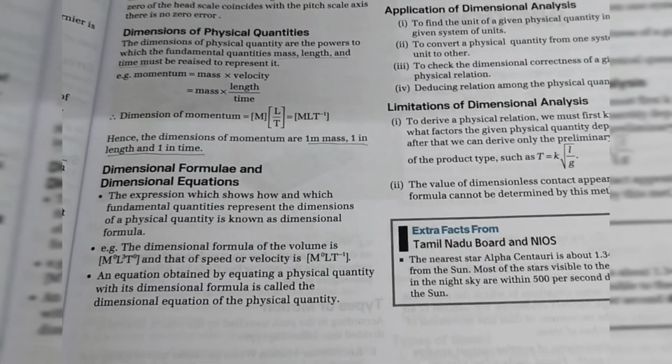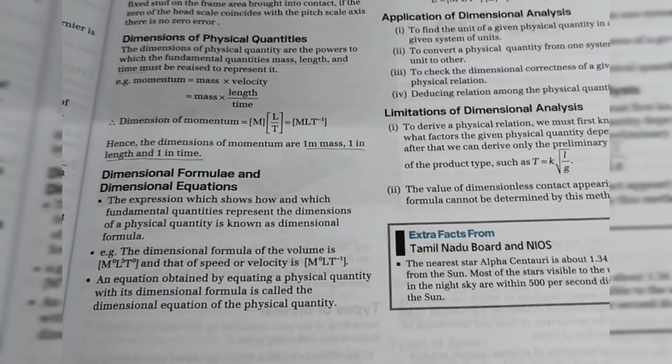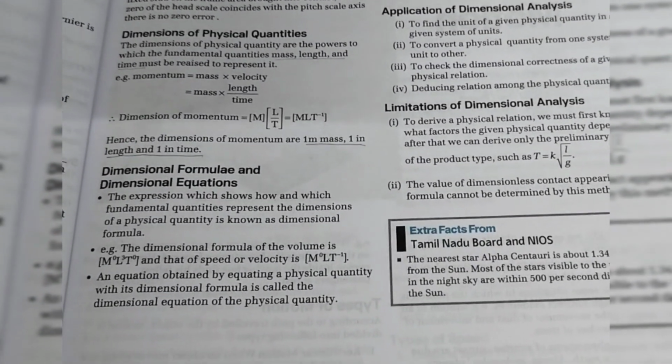So we have just completed it in 2 lectures. The next chapter will be coming up in lecture 3.